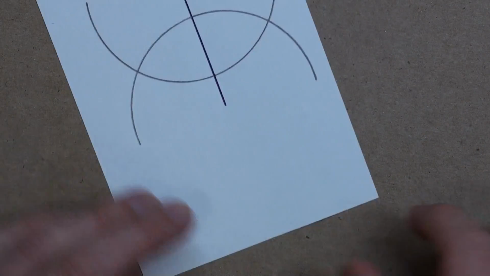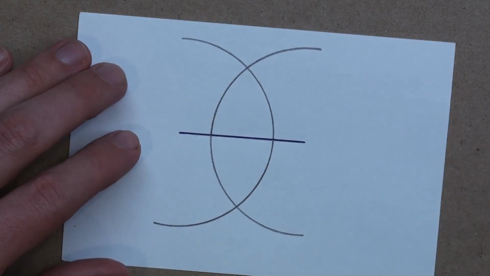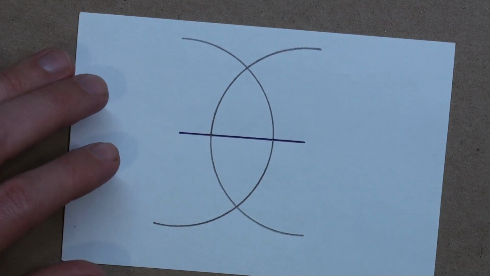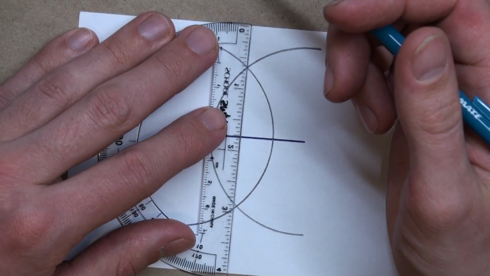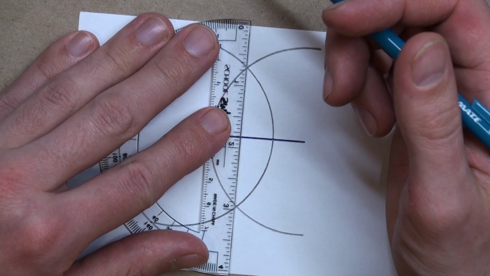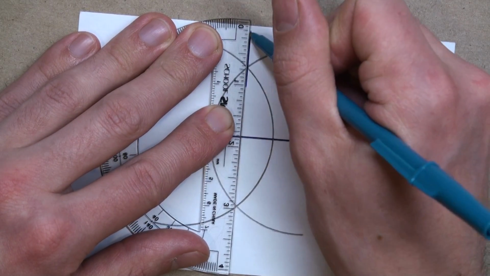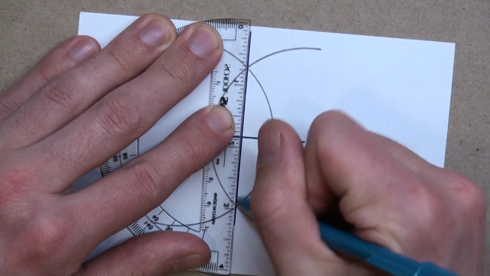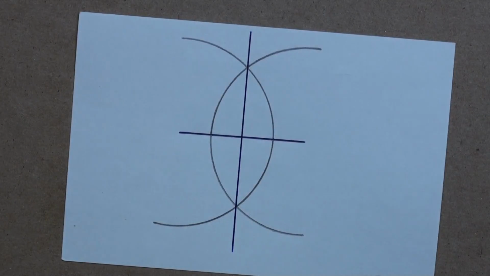Alright, now you draw the line that's bisecting the segment. Just like that. Okay? That's that.